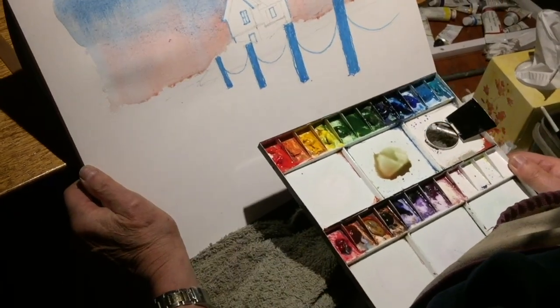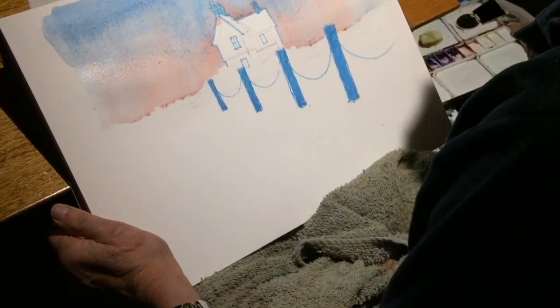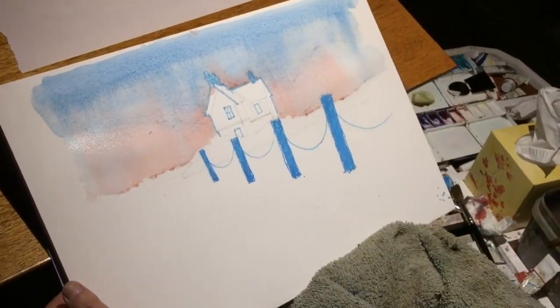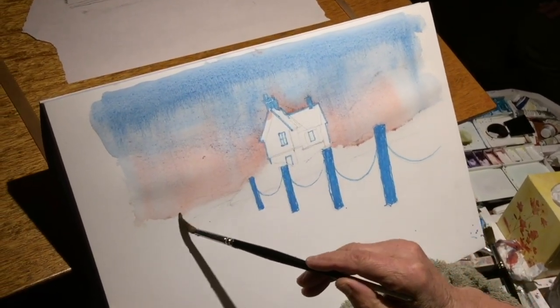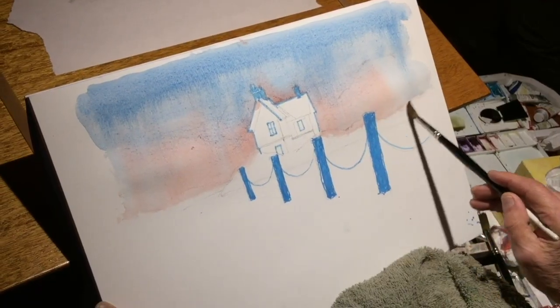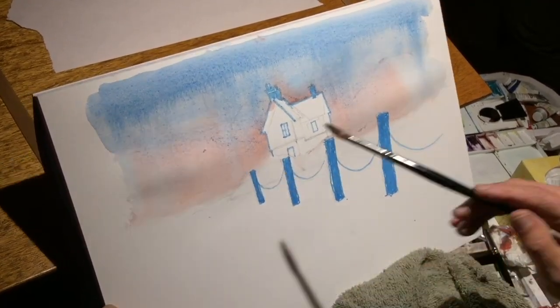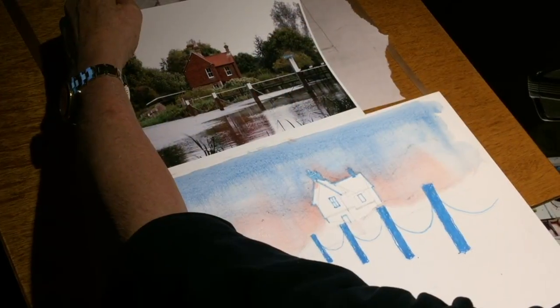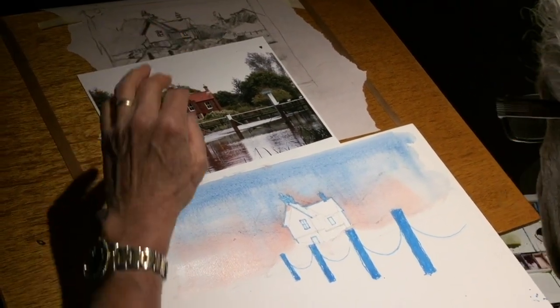That was cad red, right? Cad red, always cad red, because it really becomes garish if you don't do that. Okay. So I think I'll set this back there.